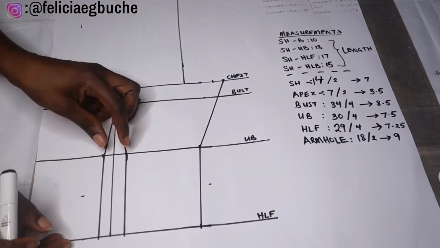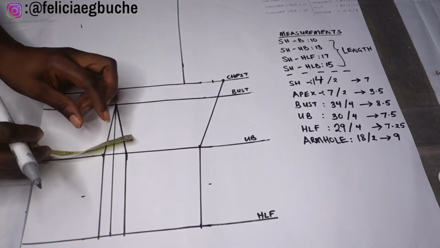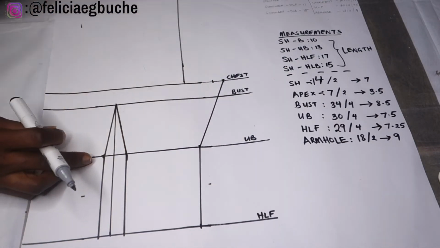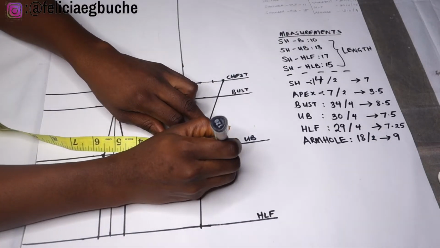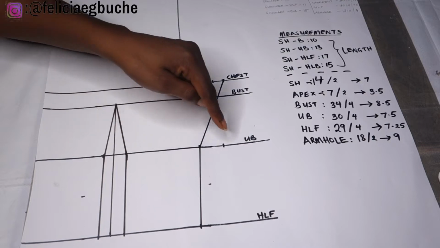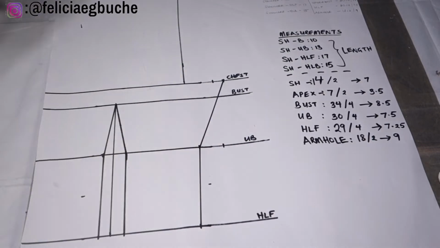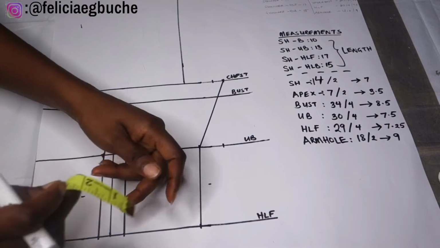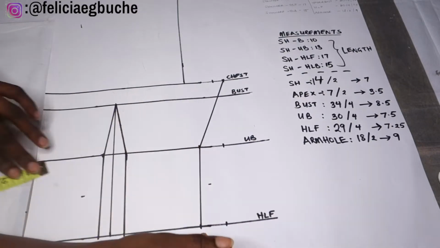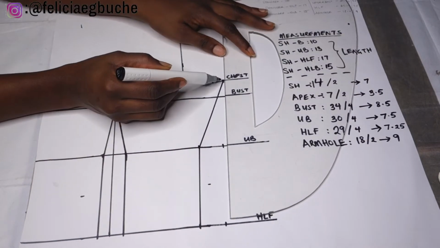So next thing to do is to transfer the darts. Okay, now we've taken out 1 inch on the main bodice, so we have to replace that 1 inch so as to avoid our fabric being shorter than it's meant to be. So we're just going to replace that 1 inch on the right side of this pattern. Okay, and we are replacing the 1 inch on the underbust and on the half length front, because that's where the 1 inch was taken from.